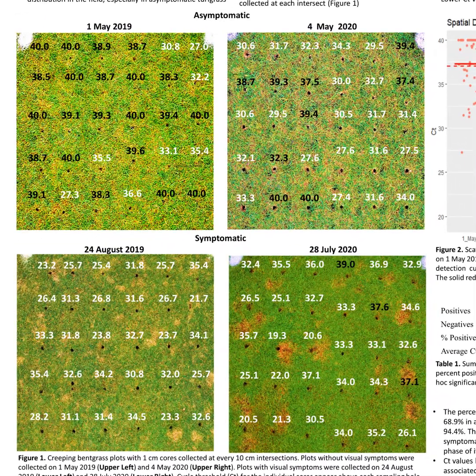The sampling design was 60 centimeter by 60 centimeter plots fitted with a 50 centimeter by 40 centimeter grid, with 30 evenly spaced intersections 10 centimeters apart, as seen in Figure 1. A core sample 1 centimeter diameter by 2.5 centimeter depth was collected at each intersection.